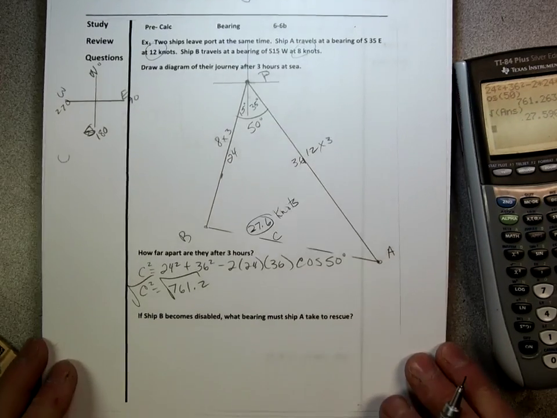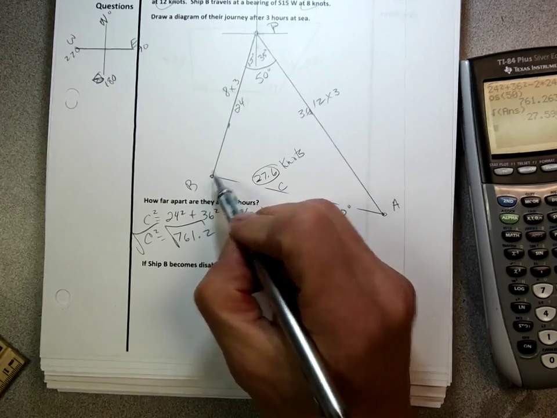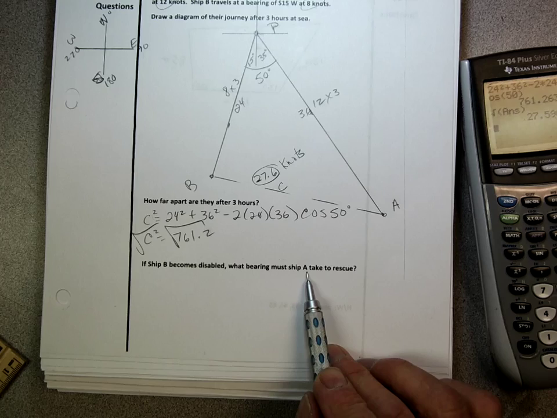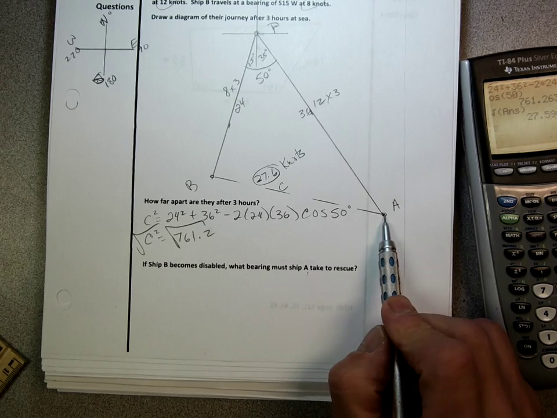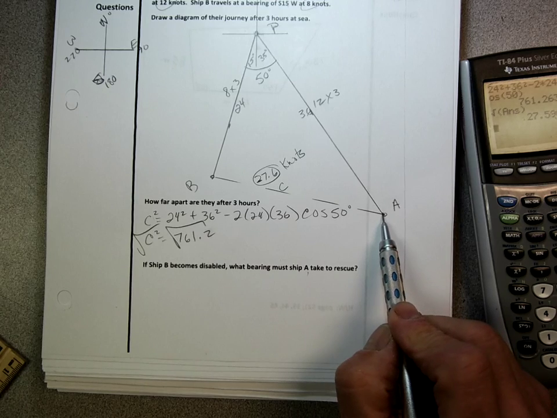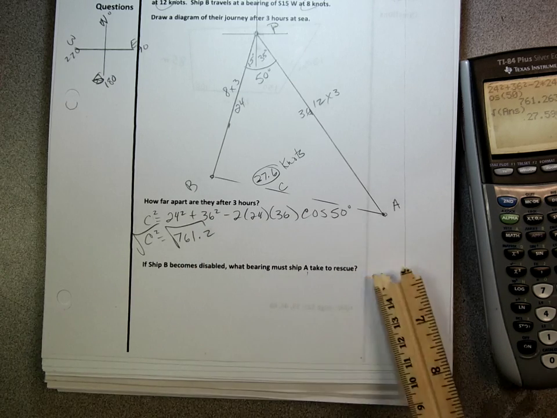Now, part B says if ship B becomes disabled, what bearing must ship A take to rescue? So here's ship A way out in the ocean. Ship B is disabled. So ship A has to stop, turn around, and head towards B. So he needs to get a bearing.